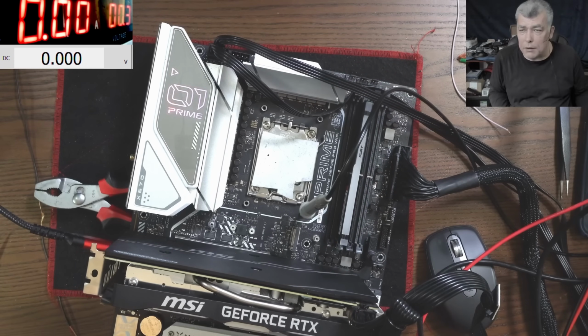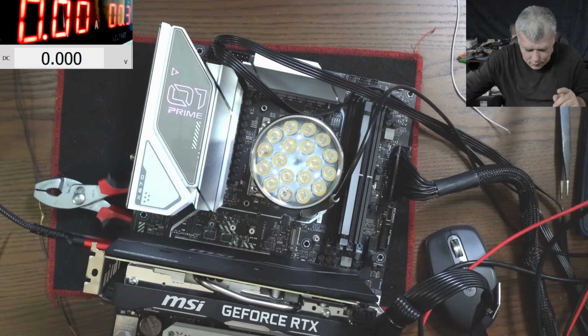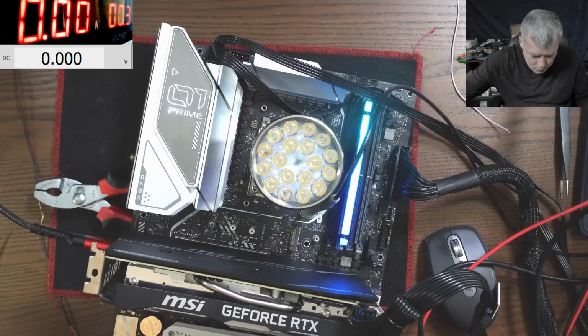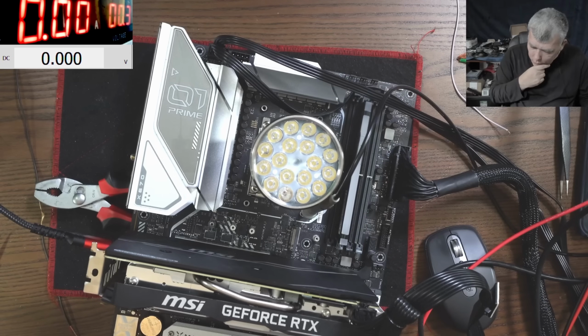I think I know what the catch is. I think I know why this board came on. No, I didn't try to connect this to ground.